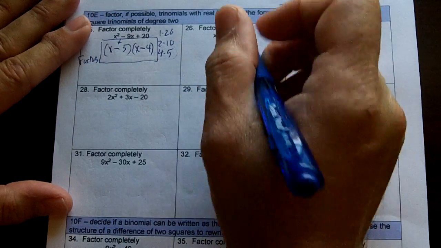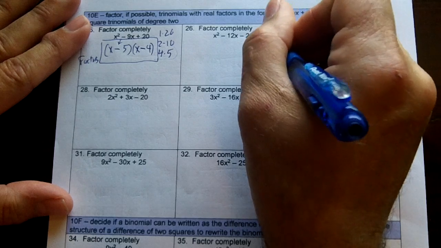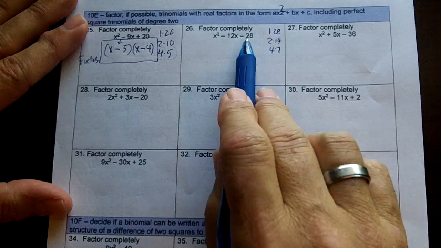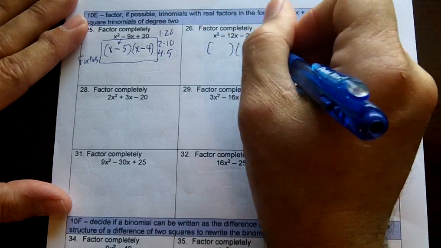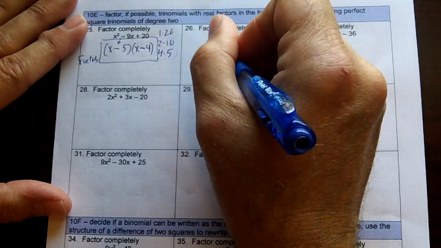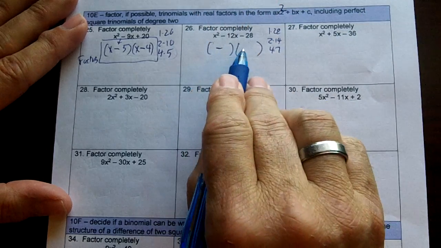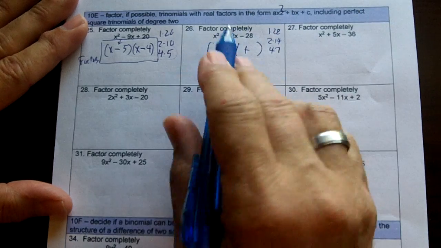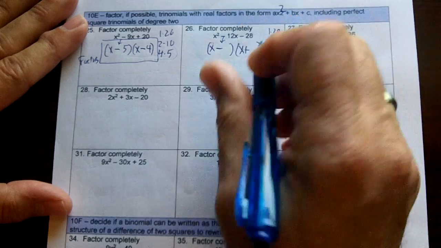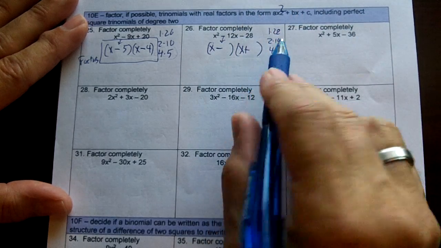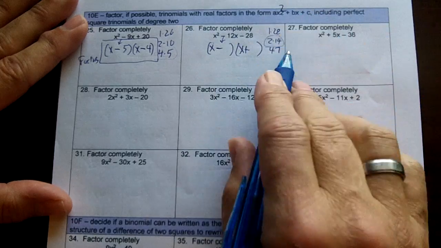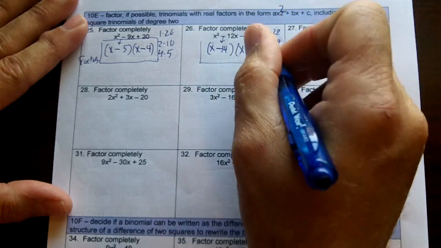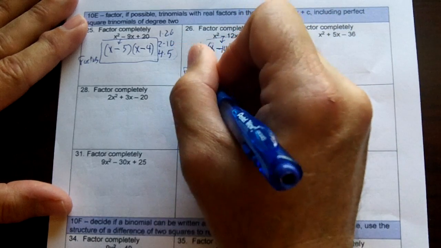Let's do this one. 1 times 28, 2 times 14, 4 times 7. Knowing how to multiply, these are my factors of 28. Draw my 2 parentheses. The negative drops. This means we're going to subtract, so the signs are going to be different. Always drop this sign first. Now I'm going to have x and x. I need to subtract and get 12. Which one subtracts and gives me 12? It's this one, isn't it? Let's put the biggest one first, so the 14 goes first, the 2 goes last. This is the answer. Remember, these are your factors, not your roots.